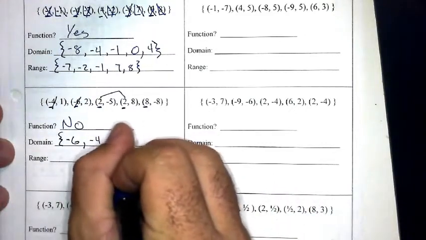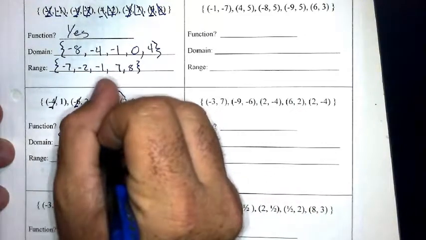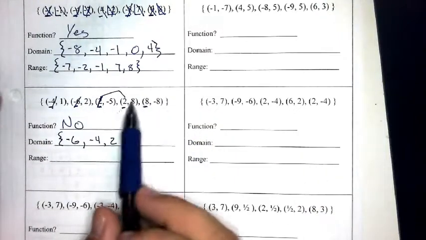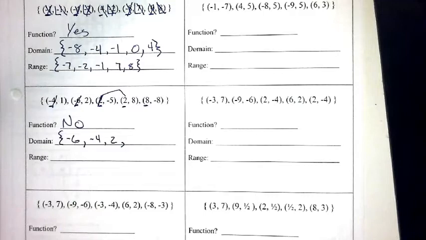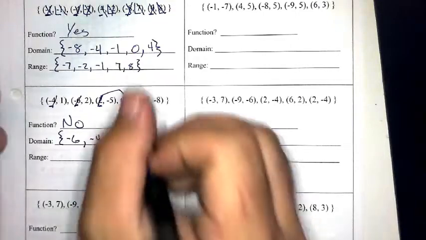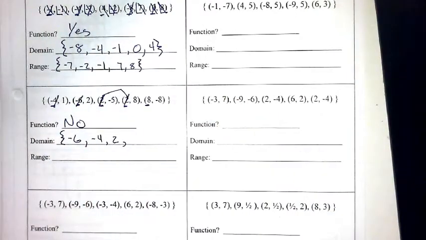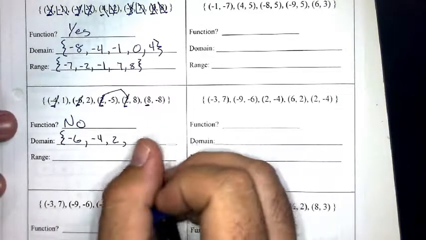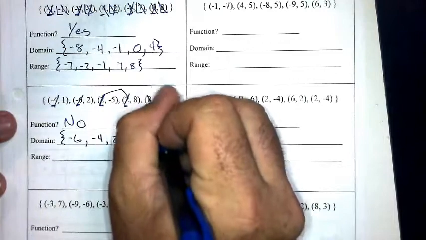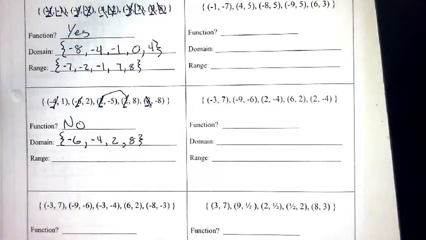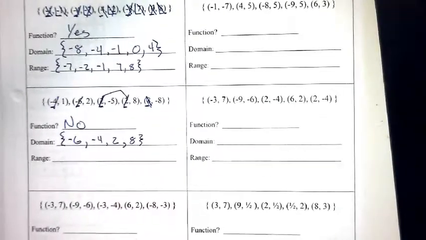Because we don't have to. We only need to write one of them. Okay? And then what was it again? Sorry. 8. Okay, cool. Sorry, I got into my rhythm. So again, you don't have to write a repeating number twice. Just write it one time. All right? And then for time restraints, just because I want to get y'all started, -8, -5, 1, 2, 8.